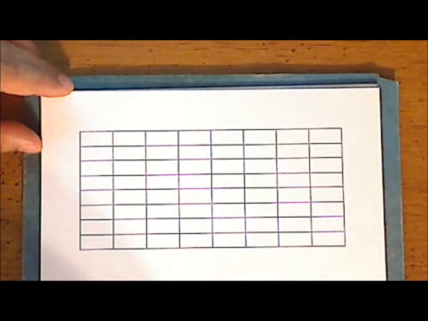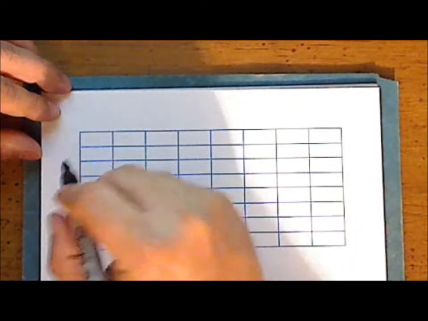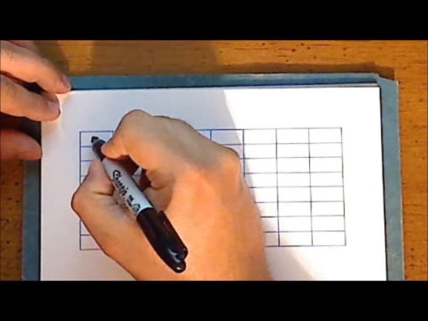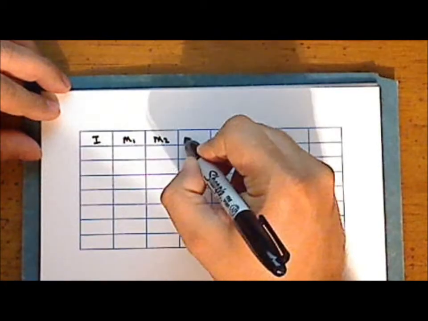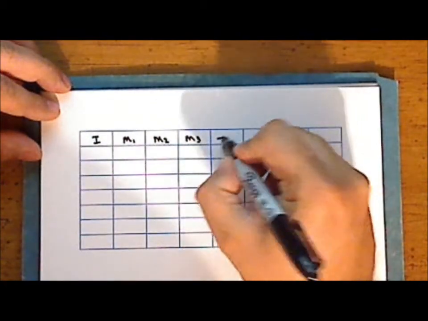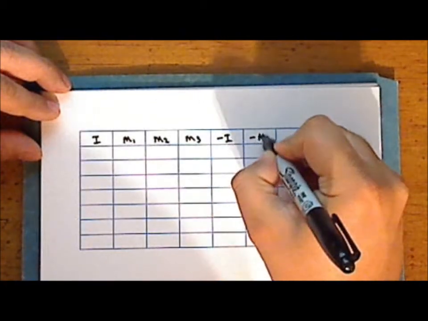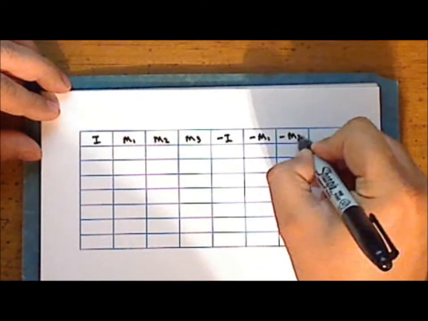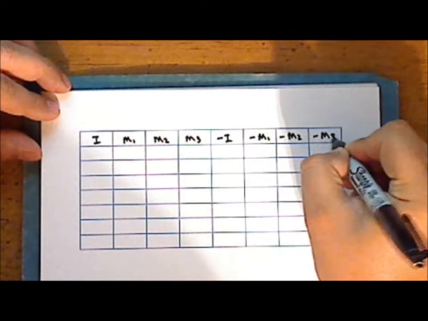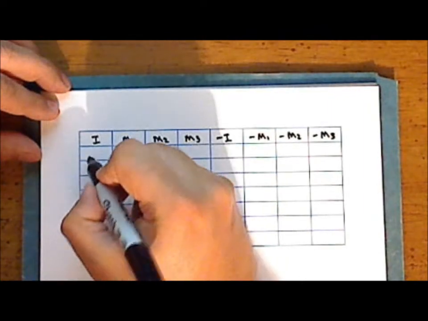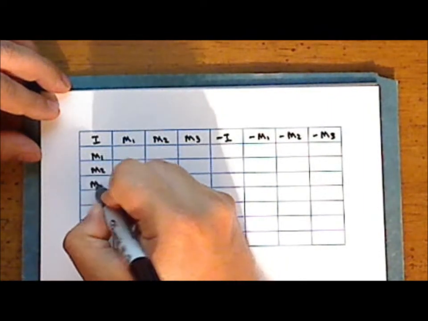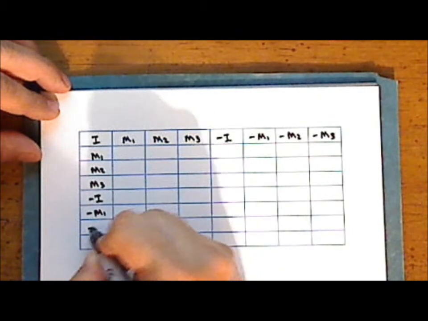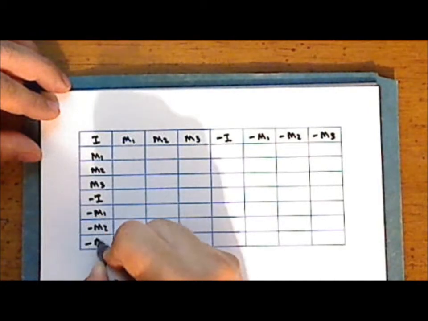So in the first row of the Cayley table for the set M under multiplication, we have I, M sub 1, M sub 2, M sub 3, negative I, negative M sub 1, negative M sub 2, and negative M sub 3. Also in the first column: I, M sub 1, M sub 2, M sub 3, negative I, negative M sub 1, negative M sub 2, negative M sub 3.